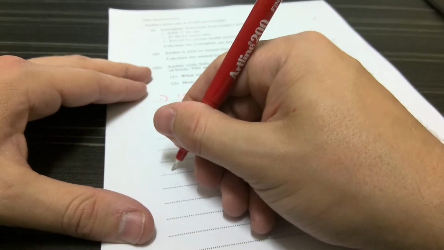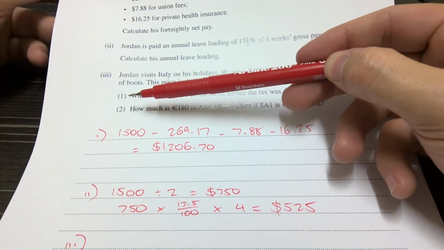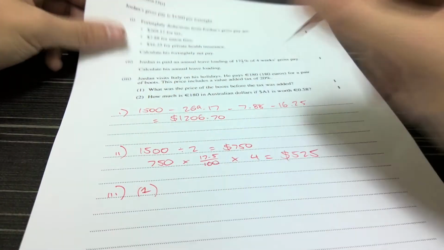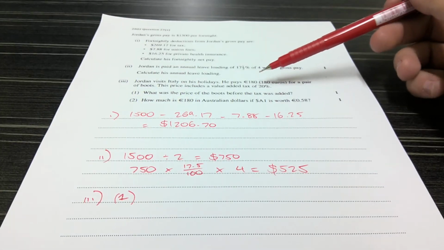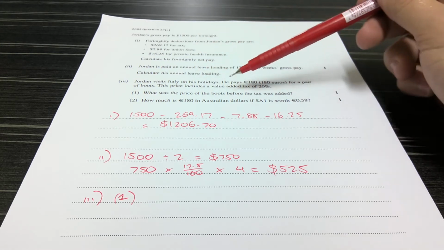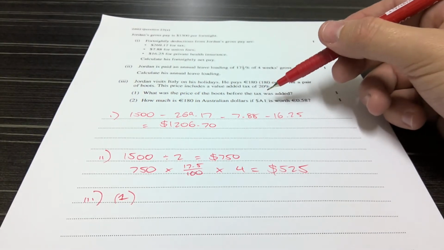And then lastly, part 3. Back in 2002, there would be like smaller questions inside of it. So there's part 3, question 1. Jordan visits Italy on his holidays and he pays 180 euros for a pair of boots. This price includes a value added tax of 20%. So what was the price before the tax was added?